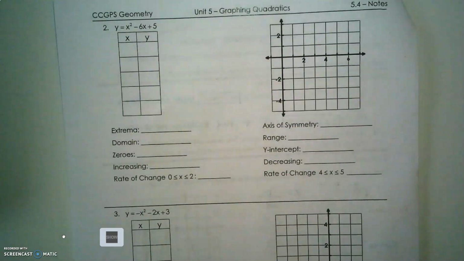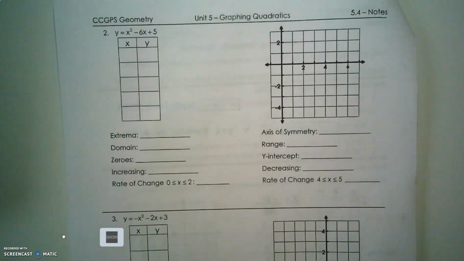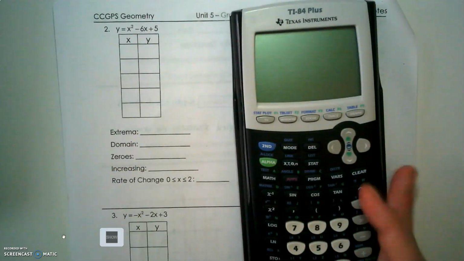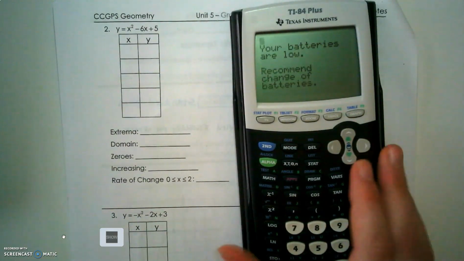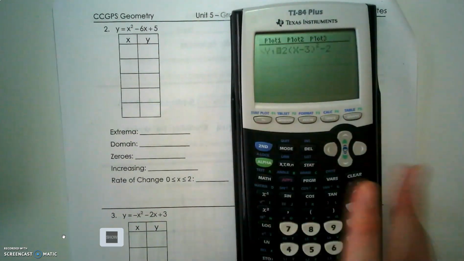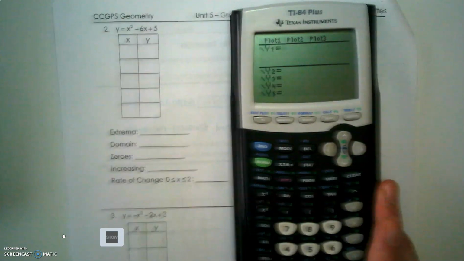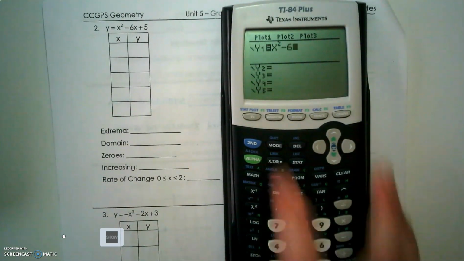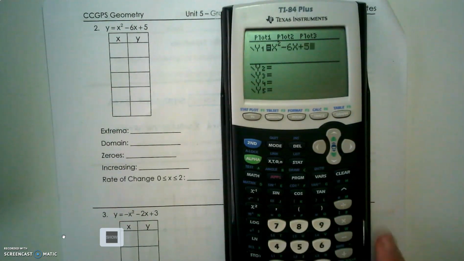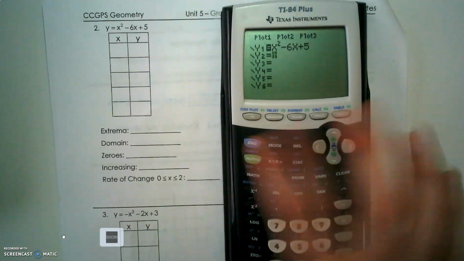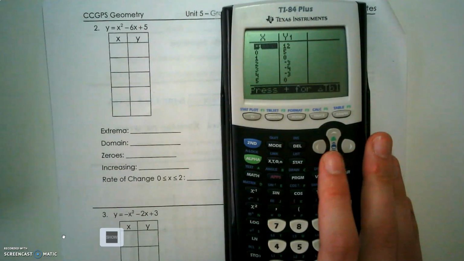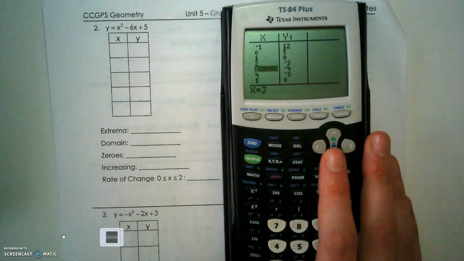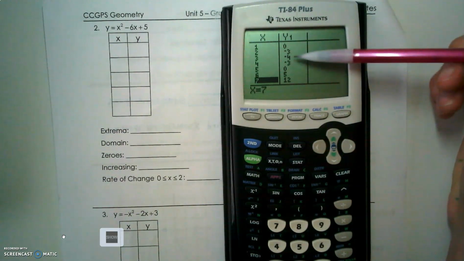This time, I'm not going to use my opposite of b first. I'm going to show you just how to use your calculator. So I'm going to go to y equals, and I'm going to clear out my function. I'm going to type in x squared minus 6x plus 5. I'm going to go to my table. Now, when I look in my table, I'm going to have to take some time and arrow through until I see a pattern form. And there's my pattern.